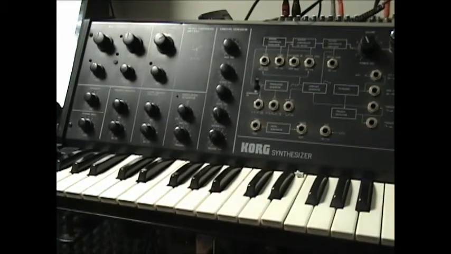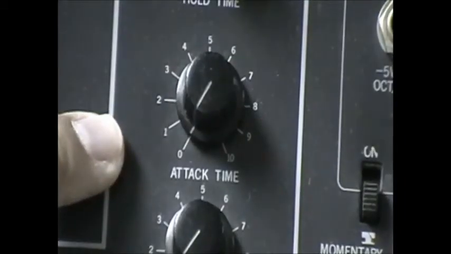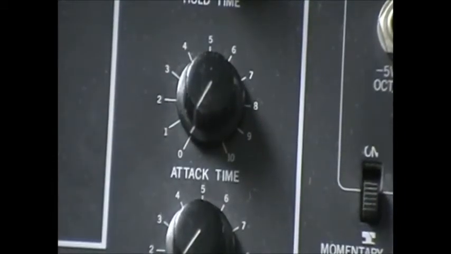So as applied to the amplifier, the attack time setting determines, from the moment a key is depressed, the rate at which the volume will go from 0 or silent to the maximum volume. So as you can see right now, this keyboard is set to a minimum or 0 attack time.